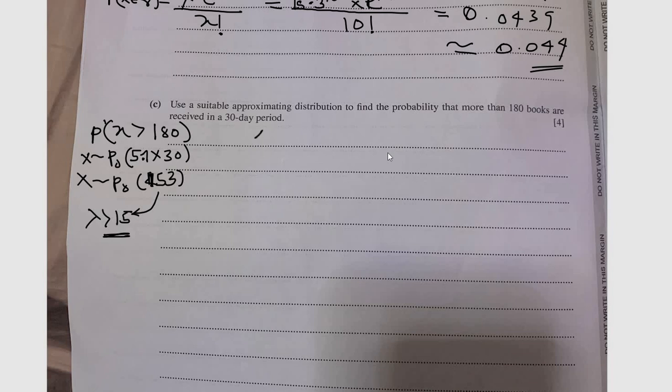The Poisson will be converted, and we approximately use the normal. In this context, for Poisson the mean and the variance are the same thing. Normal is always mean and variance squared.